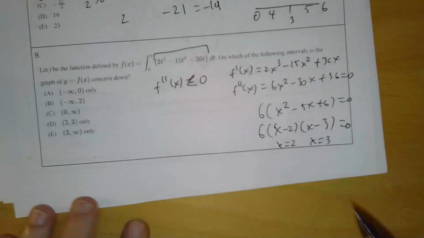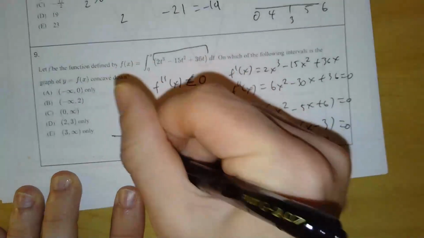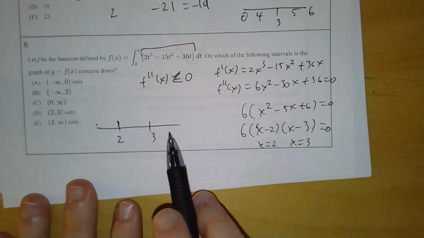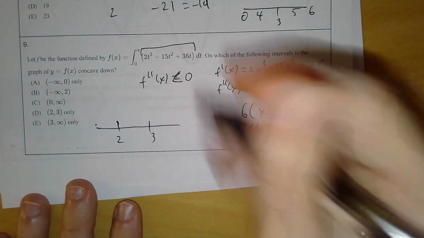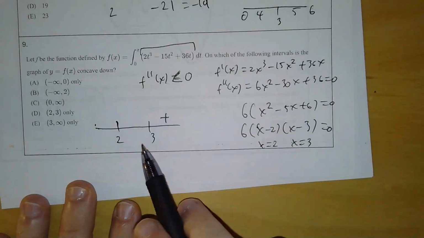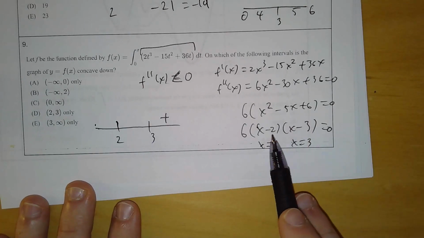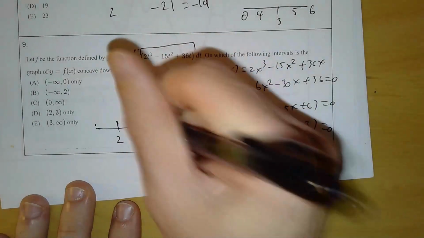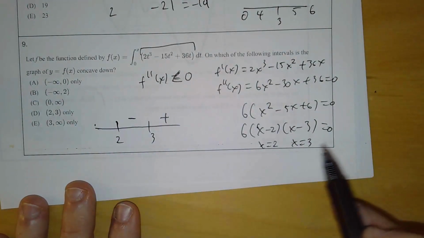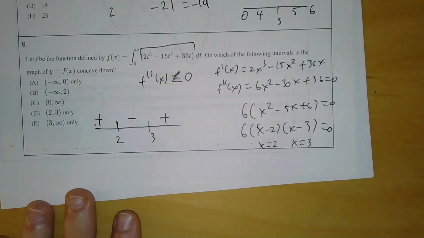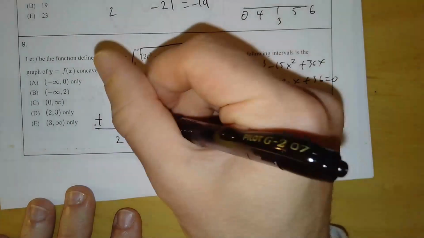That's it. So now number line, 2, 3. Those are test points. So test a 4: positive, positive, positive, positive. Test 2.5: it's going to be negative, positive, positive, negative. And we'll test a 0: negative, negative, positive, positive. Okay. So where is it concave down? Just this interval here, 2 to 3.